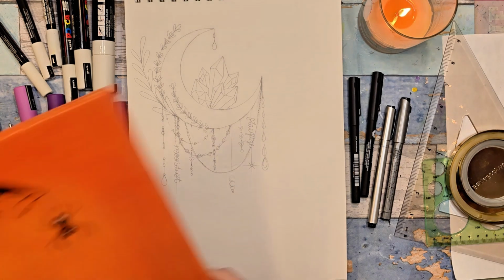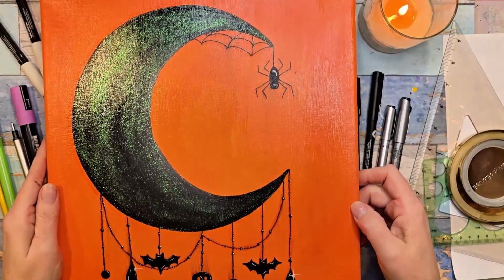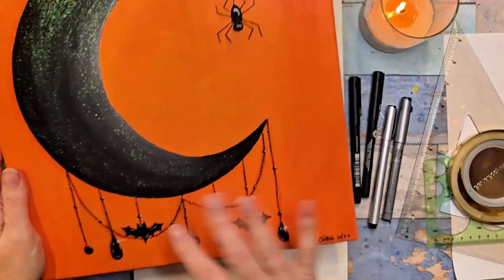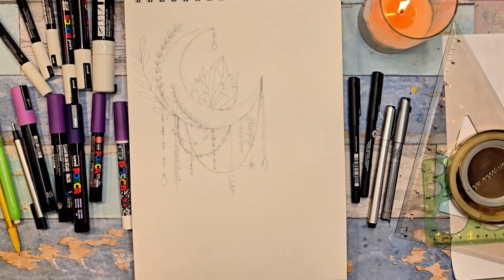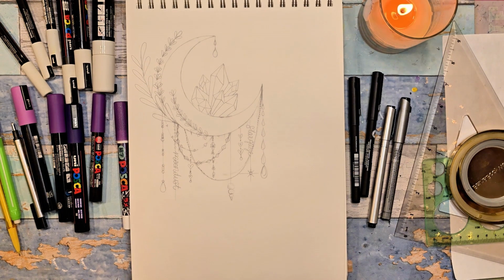And I'm going to show you, this is just a simple one that I did a couple years ago for Halloween, which I thought was really fun. But I love doing things with dangles, so I just thought this would be a fun change of pace. And I hope you're going to grab some paper and a pencil and some pens and join me.